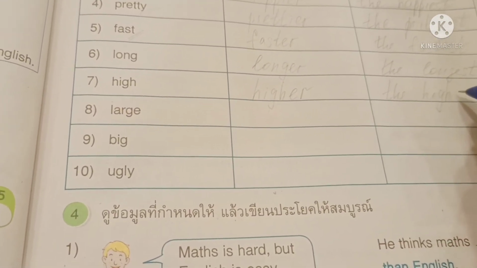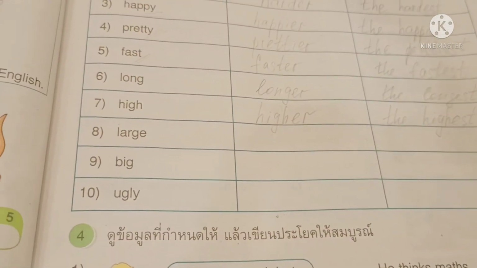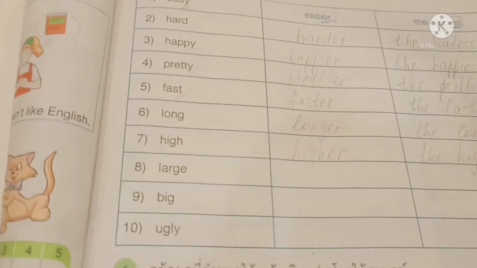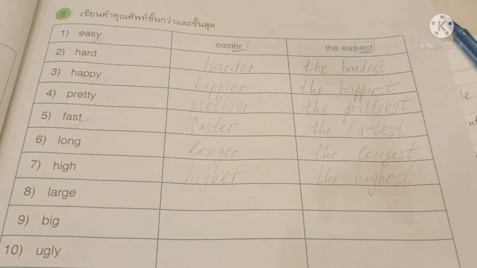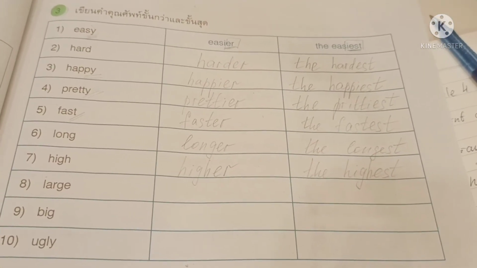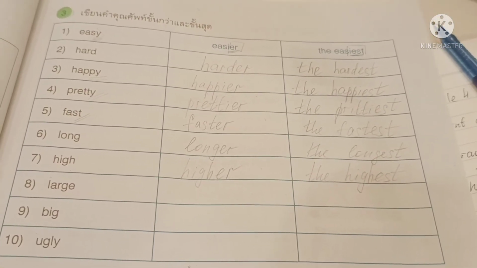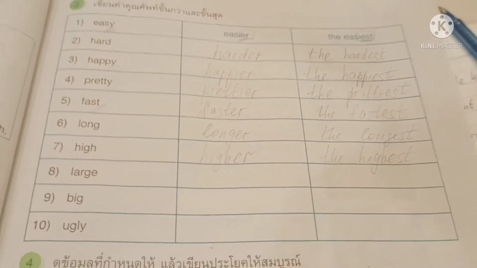So for example, Burj Khalifa. I don't know for now, but some years ago it was, you know, Burj Khalifa in Dubai, the highest building in the world. So it's really, really very high.